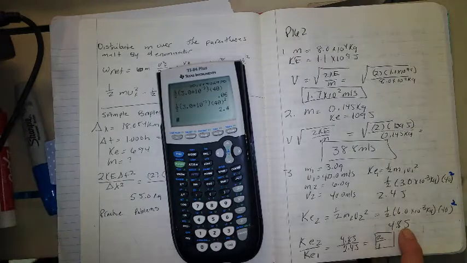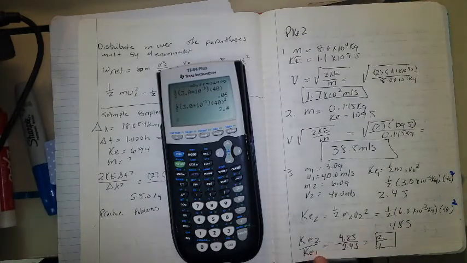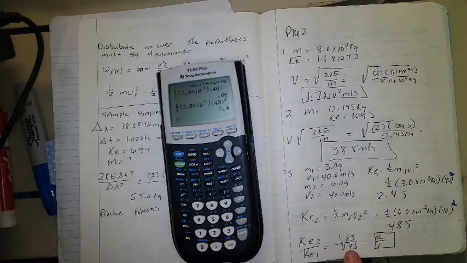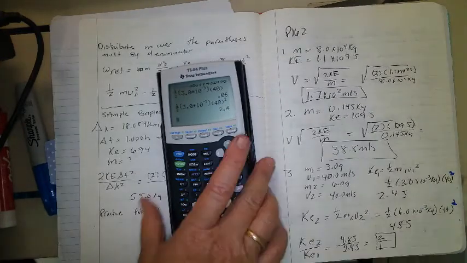So then we have kinetic energy over kinetic energy. So I have this number divided by that one, and that is my 2 in 1.